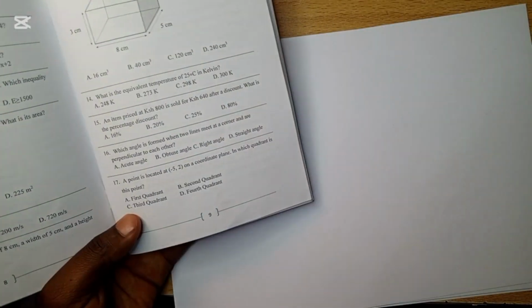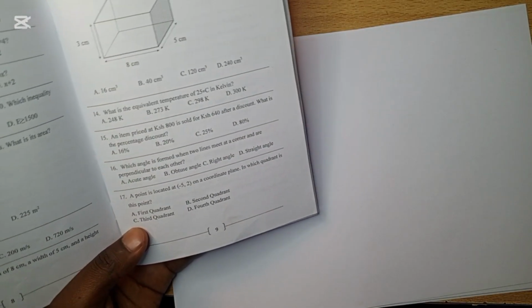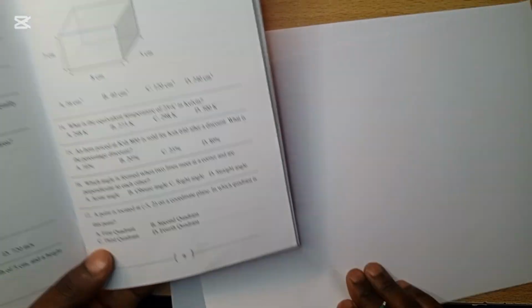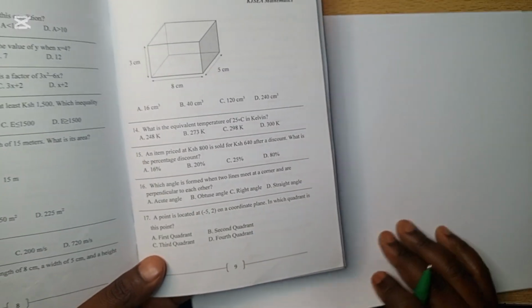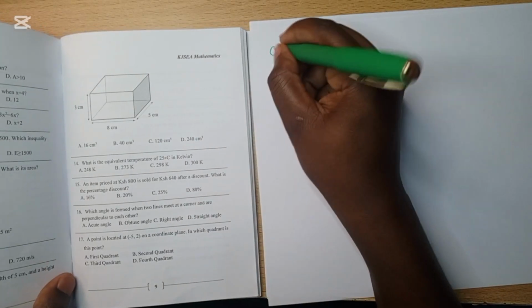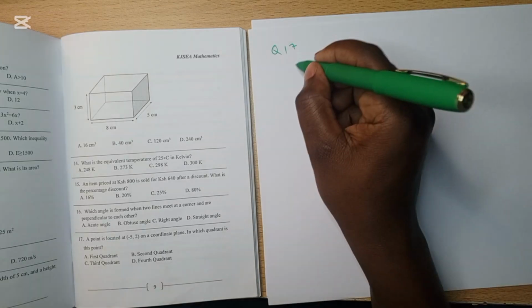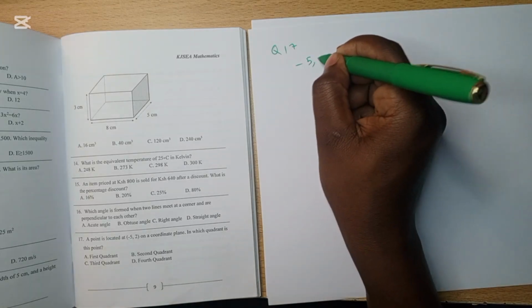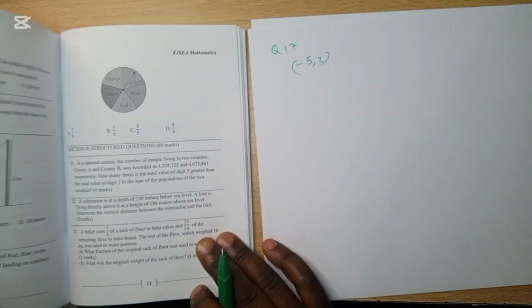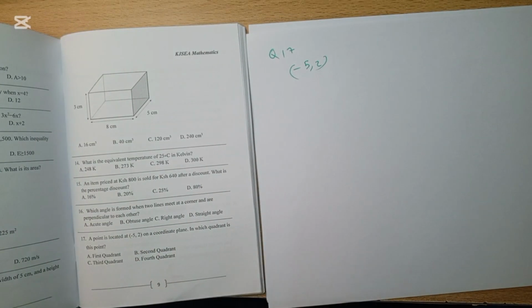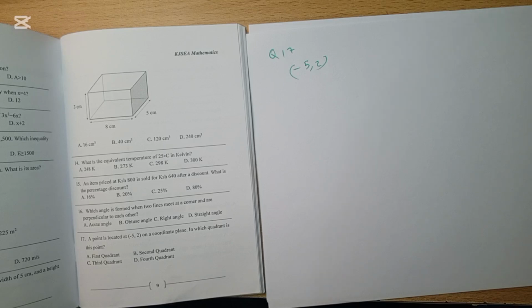We go to question 17. You are asked, a point is located at -5, 2. So this is a point on a Cartesian plane. You are asked in which quadrant is this point?